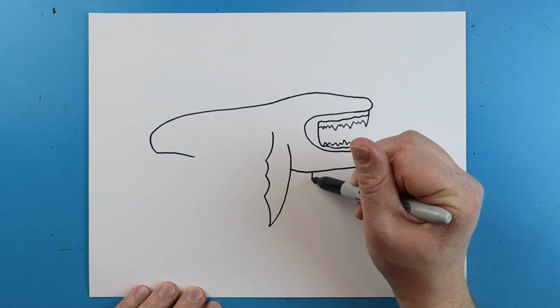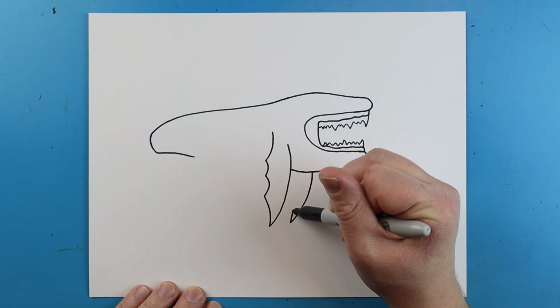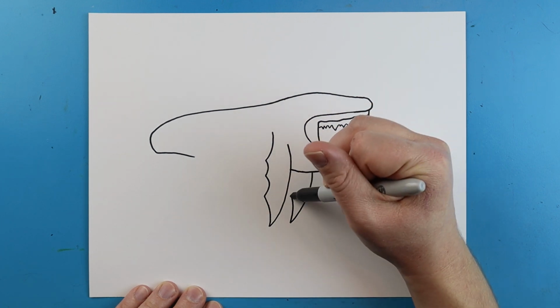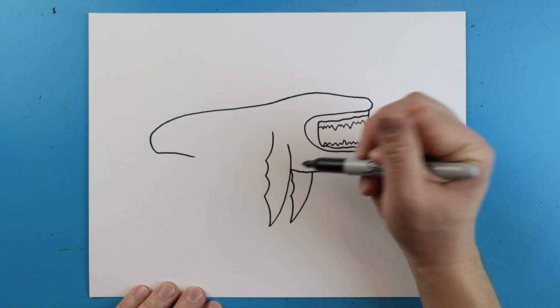Now I'm going to leave some space here. I'm going to do that same thing. I'm going to go down and then make it come up, in and out like that.